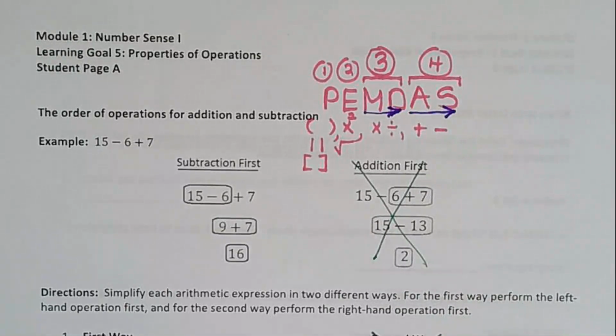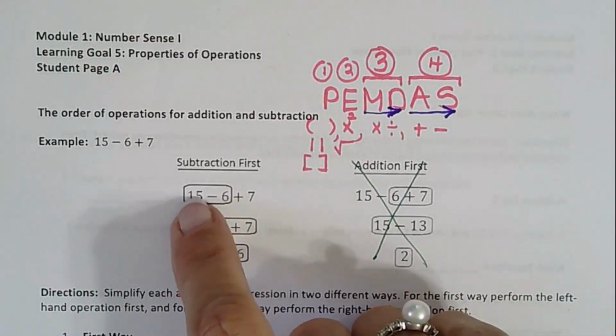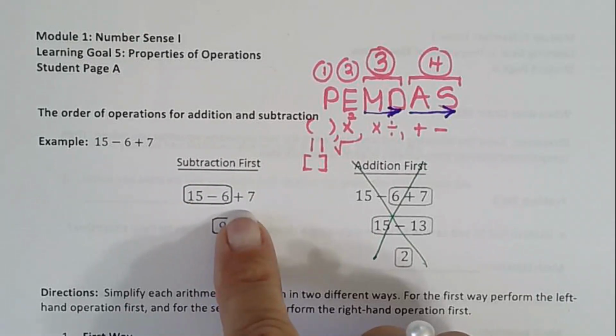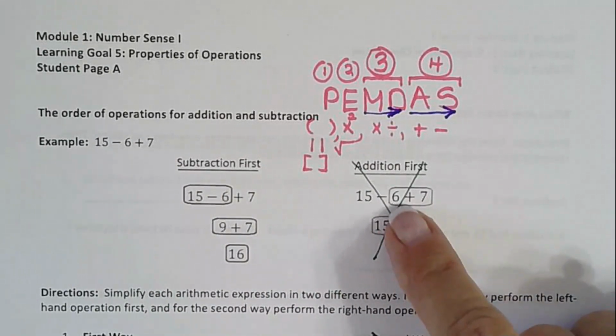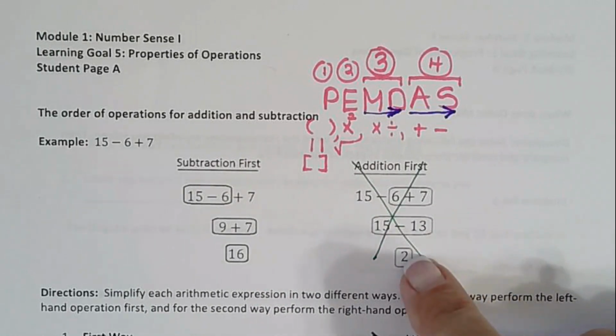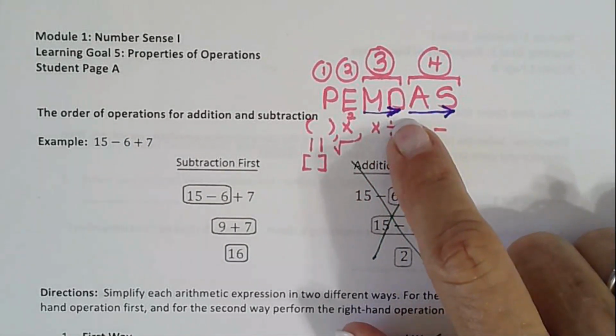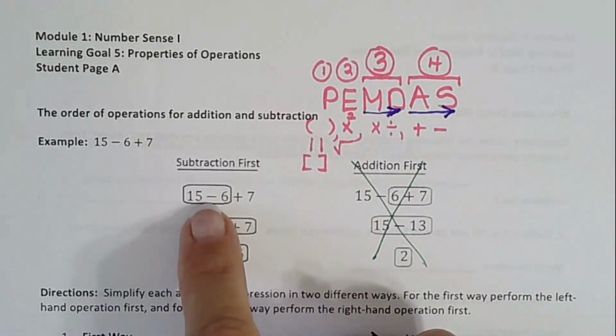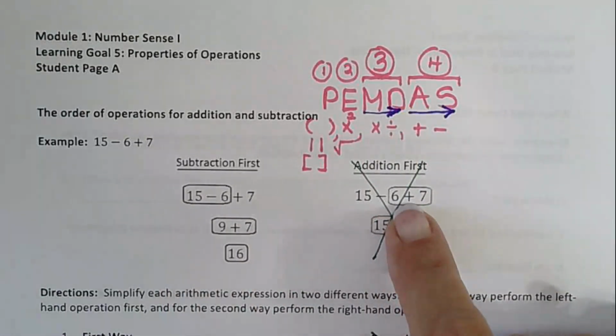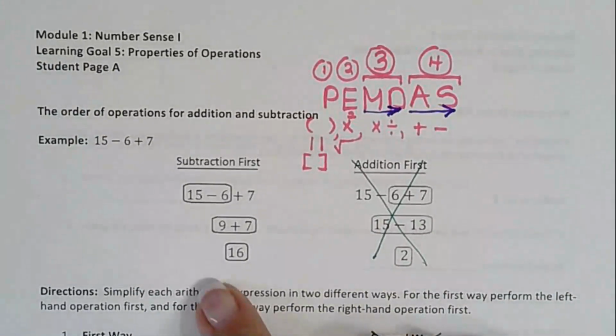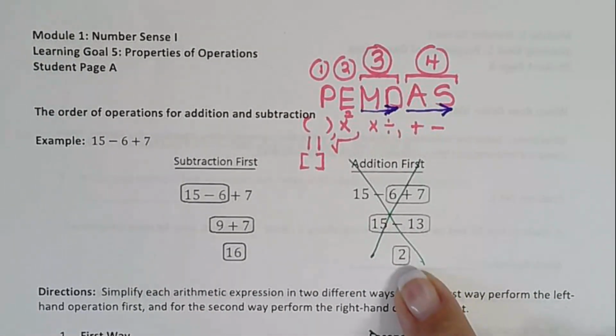And I will tell you what I see so much on tests is students will go 15 minus 13. Never. 15 minus 13. And that's what you get when you do it the incorrect way, where you add first and say 6 plus 7 is 13 and just bring the minus sign down. That is not correct, because addition and subtraction, you do whatever's first going left to right. Subtraction's first, that's why we do not add first. But look at the difference in answers, 16 compared to 2. So there is quite a difference when you do it the incorrect way.